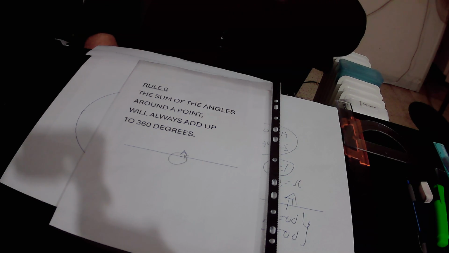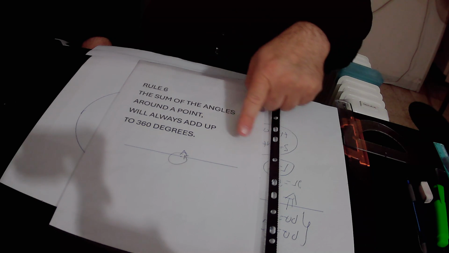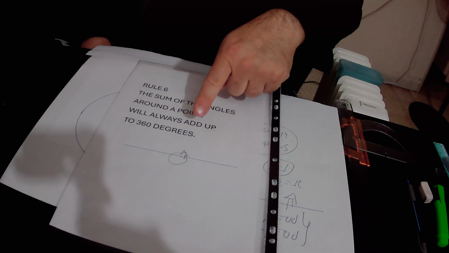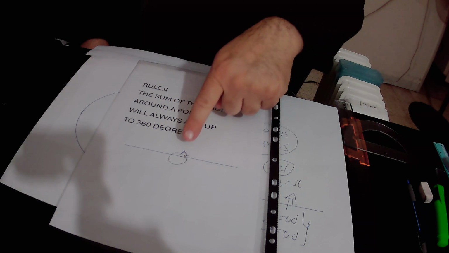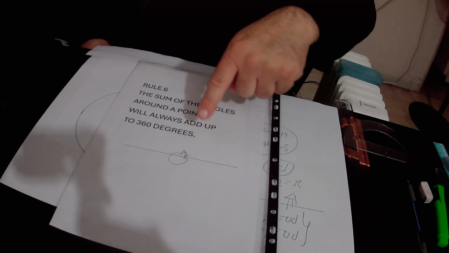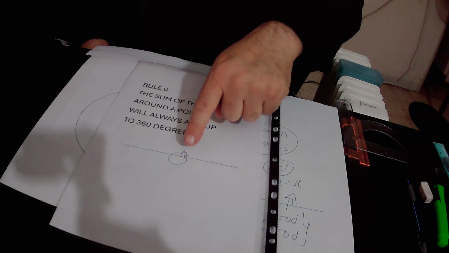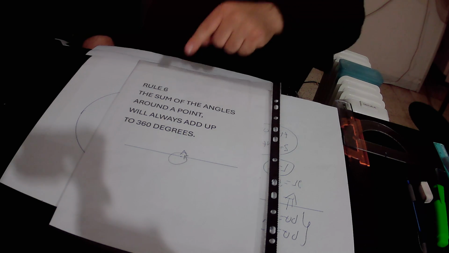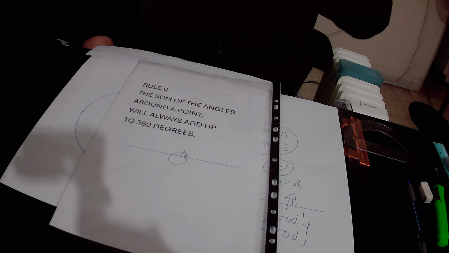According to the rule, the sum of the angles on one side of the straight line is equal to 180 degrees. So according to rule number 3, the sum of the angles on the upper side of the straight line at point A equals 180 degrees, and the sum of the angles on the lower side of the straight line at point A must also be equal to 180 degrees. So in total, the sum of the angles around point A on the upper side and the lower side is 180 degrees plus 180 degrees, that is 360 degrees, exactly according to rule number 6, which says that the sum of the angles around point A is equal to 360 degrees in total.